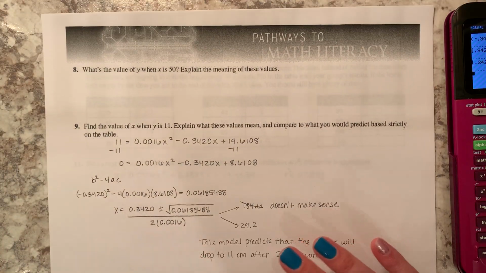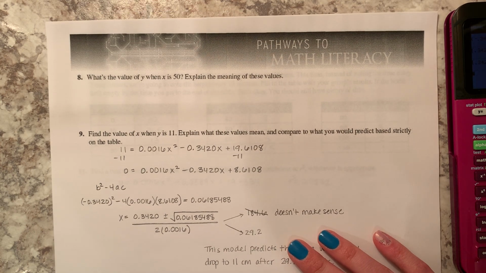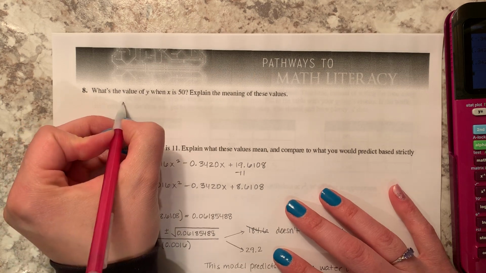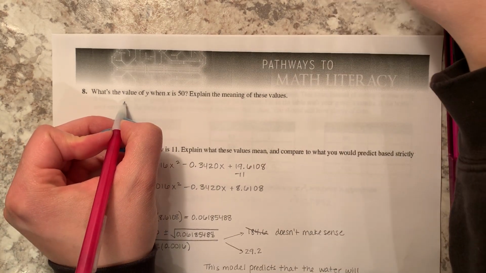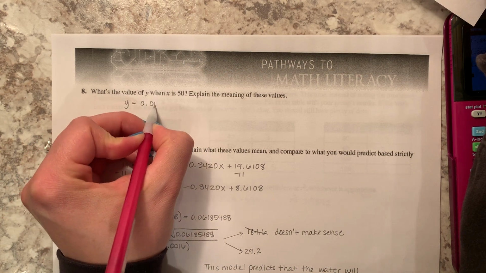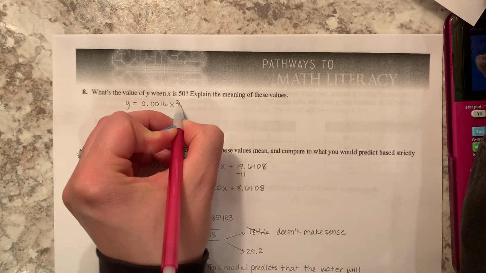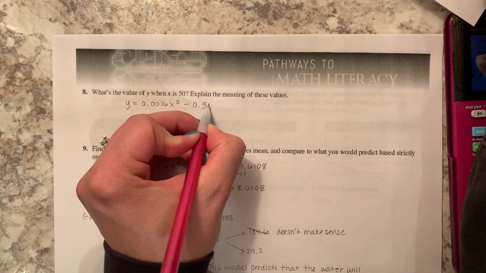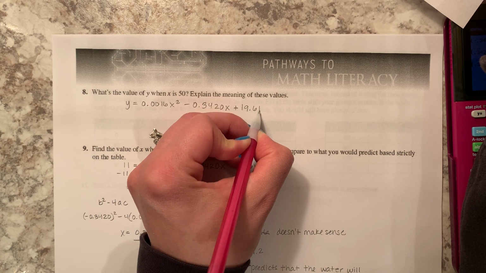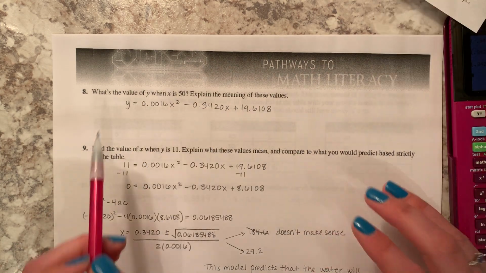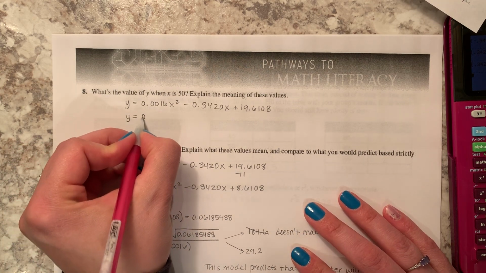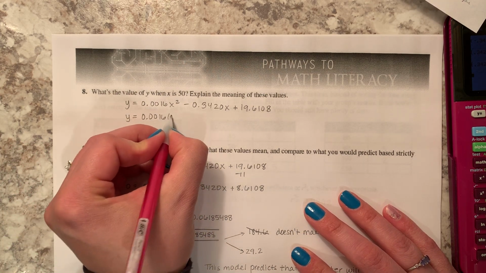Now, number 8 says, what is the value of y when x is 50? This is a lot easier to calculate, which is a really nice thing. So I'm going to rewrite the equation that I was given here. So we have y equals 0.0016x squared minus 3420x plus 19.6108. So what is the value of y when x is 50? We just plug 50 in for x.